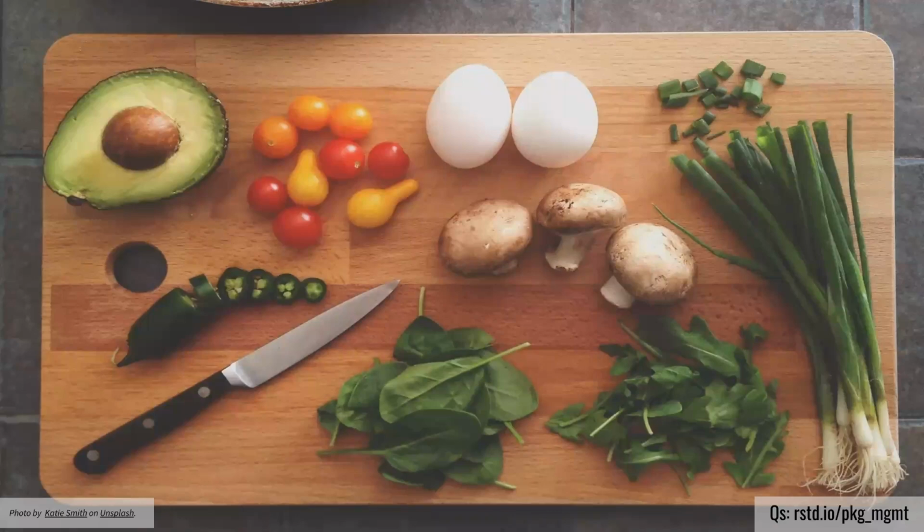It's getting all your ingredients, all your things in place before you go. So let's take a step back and talk a little bit about how the ingredients get there in the first place, and how you make sure they're ready to go when you're doing data science. We're going to stick with this metaphor.